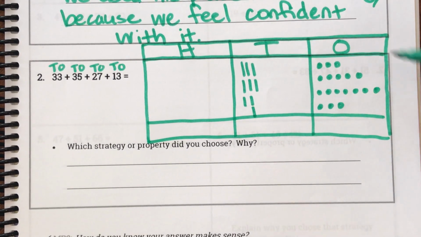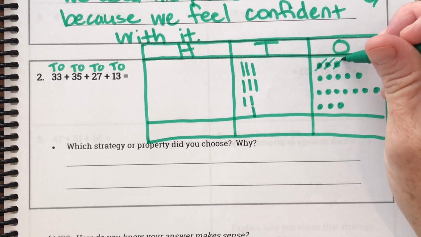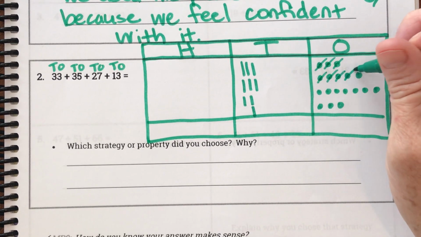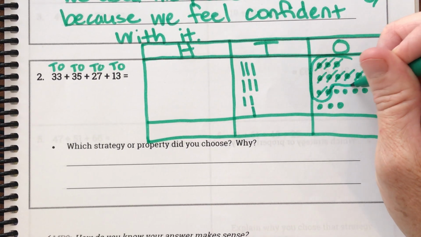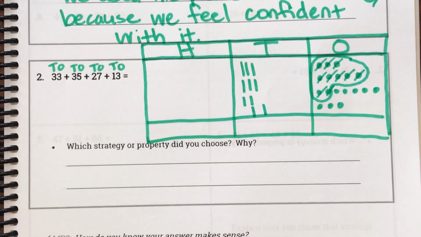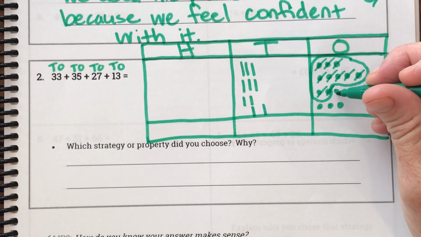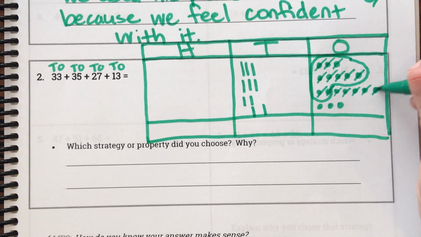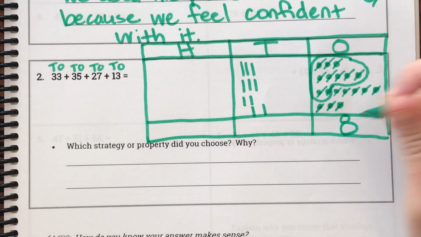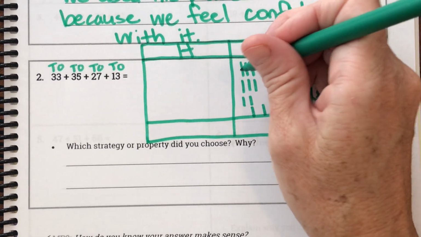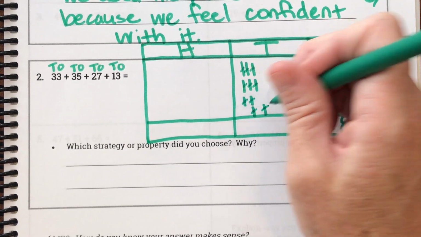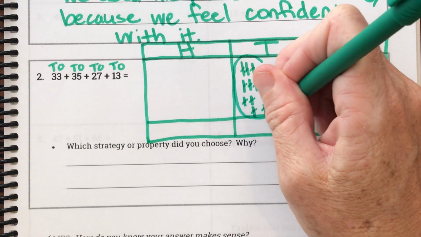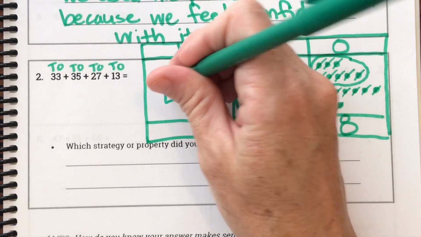Okay, so I'm going to start always with my ones first. 1, 2, 3, 4, 5, 6, 7, 8, 9, 10. Okay, so 10 ones get bundled and regrouped over there. Let's count again. 1, 2, 3, 4, 5, 6, 7, 8. So I have 8 ones left. Okay, how many tens do we have? 1, 2, 3, 4, 5, 6, 7, 8, 9, 10. Oh, 10 are going to get bundled and they get regrouped over there.